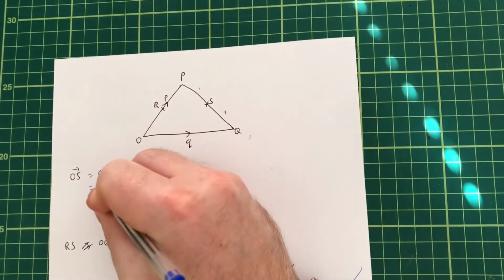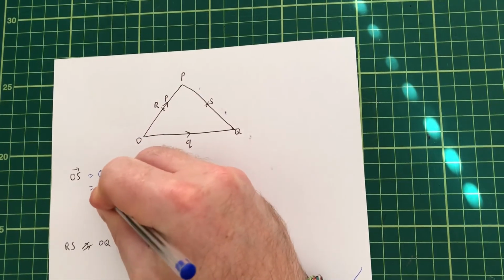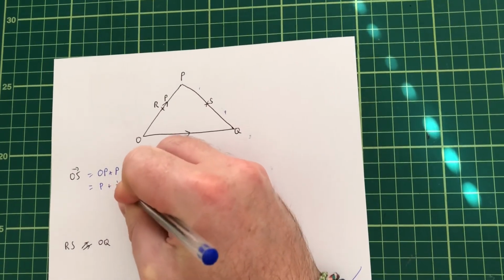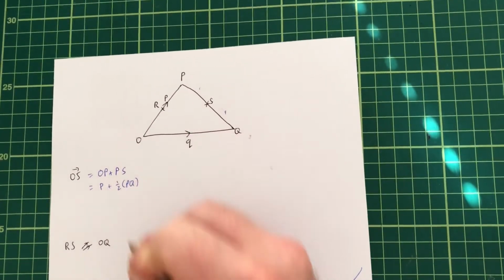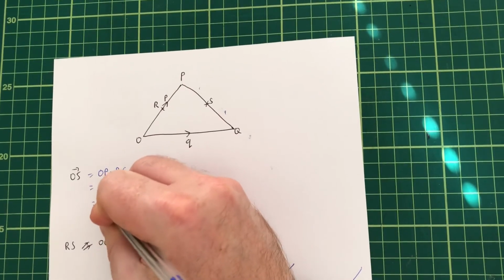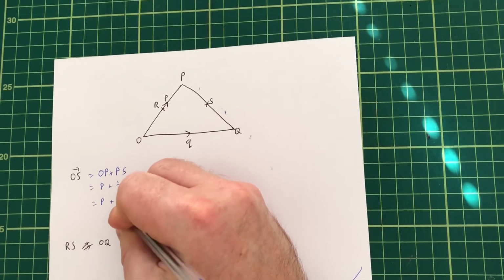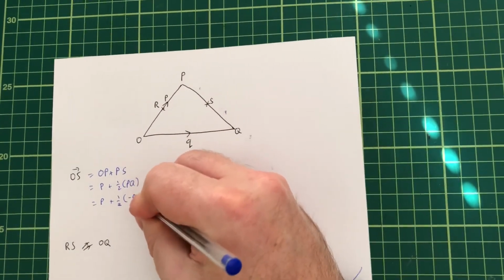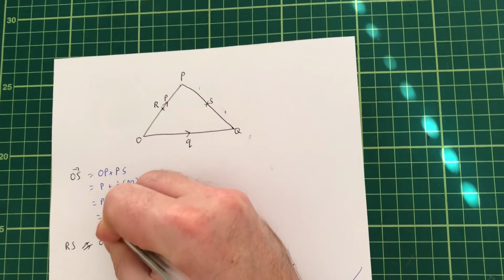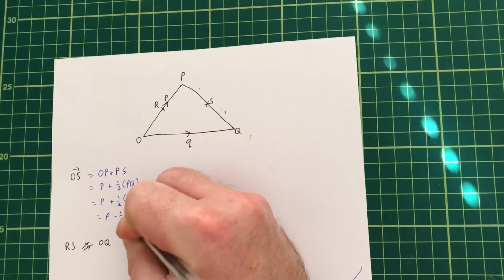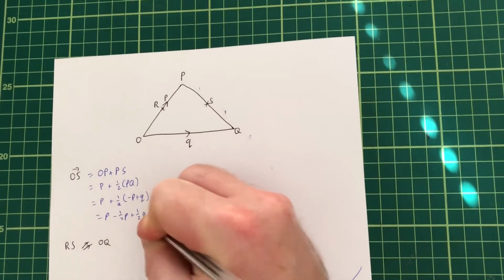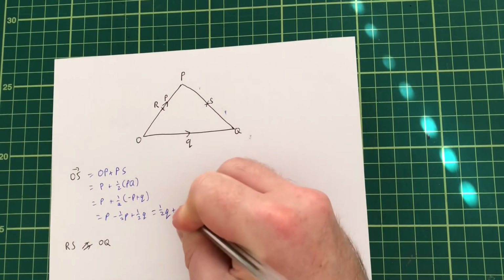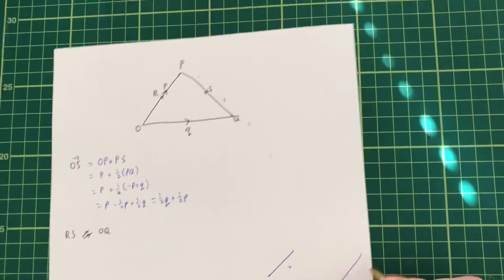Now O to P is p. P to S is half P to Q, which equals p plus a half. Now P to Q is minus p plus q. So that equals p minus a half p plus a half q. So in total that will equal a half q plus a half p. So now we go to this bit.